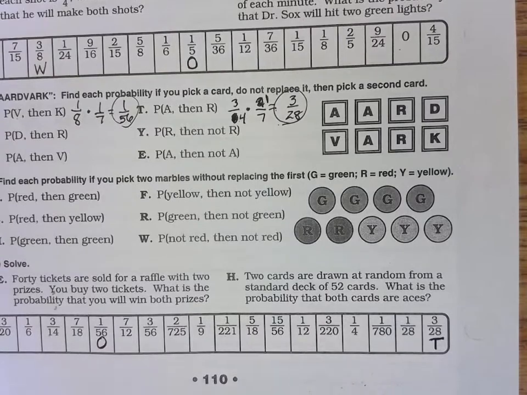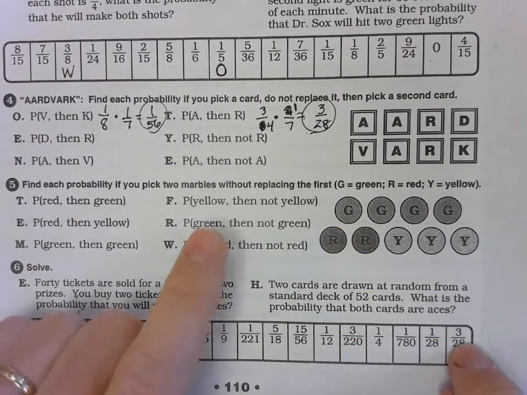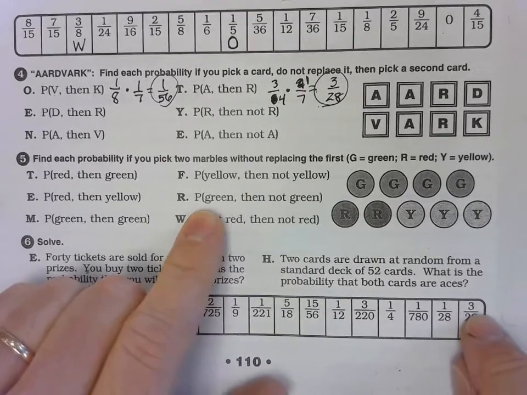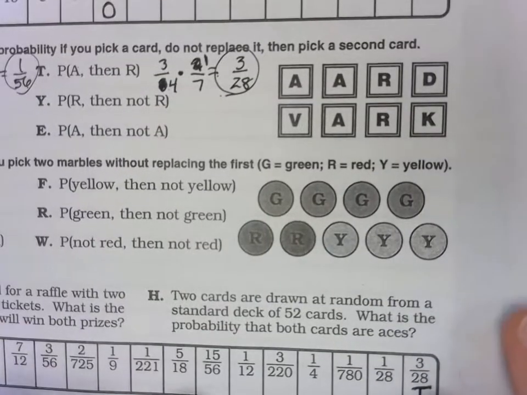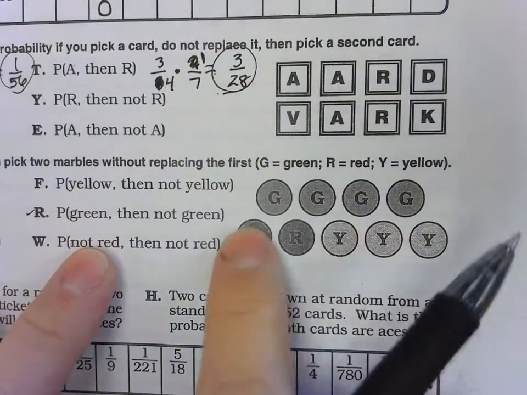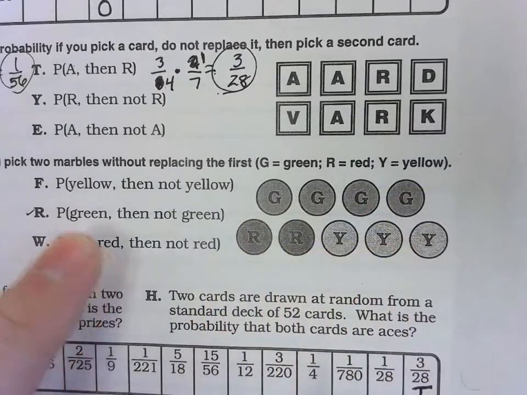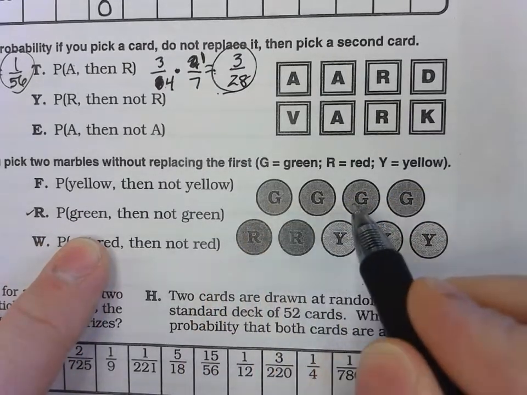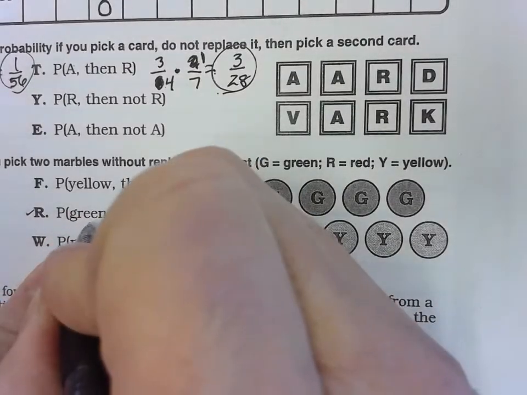All right, it looks like I got time to do one more question. I'll do one here with the marbles, okay? So I'll do letter R right here about green and then not green. I'll get a little bit closer on this one. If you look at all these marbles, there are 1, 2, 3, 4, 5, 6, 7, 8, 9. 9 marbles in there. How many of them are green? 1, 2, 3, 4. So your theoretical probability of pulling the green one is 4/9.